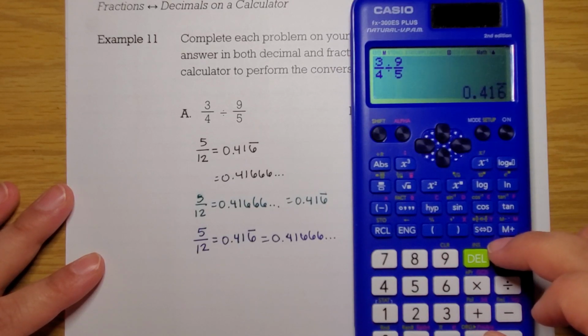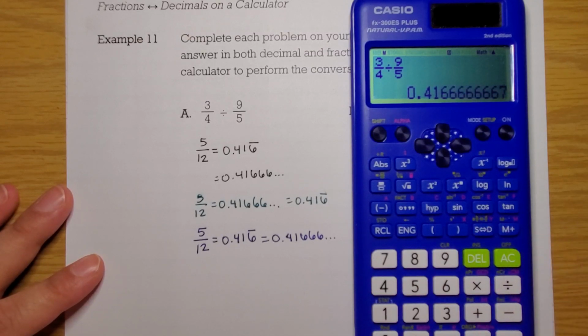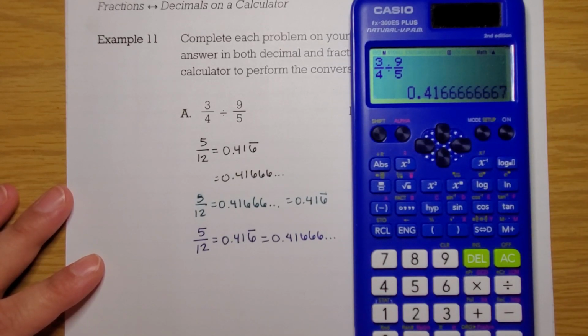So you can just keep hitting that S to D button to convert the format to whatever you need it to be. So the 5/12 is nice if they want a fraction answer. The 0.416 with a line over it is nice if they want an exact answer. And this expanded format is nice if you are asked to round your answer. So it kind of puts a bunch of digits out to make rounding easier.